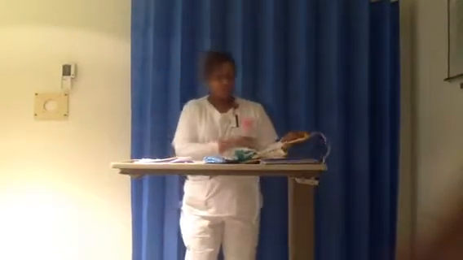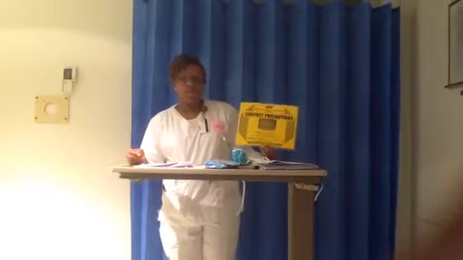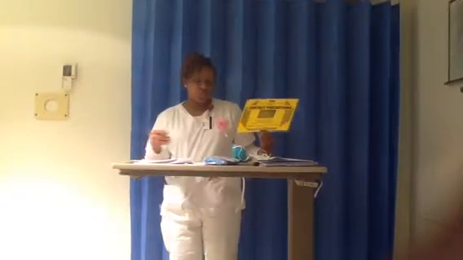So the first thing we're going to talk about is contact. With contact isolation, you're going to wear a gown and gloves in addition to the standard precautions, which means that when you walk in, before you approach the patient, we're going to do hand washing. Hand washing is going to be the first thing we do and the last thing we do. But you're going to wear a gown and gloves to protect the patient as well.